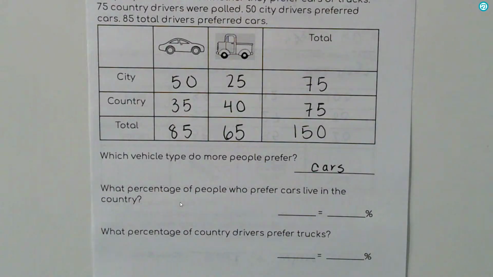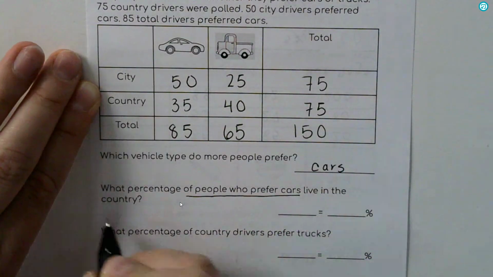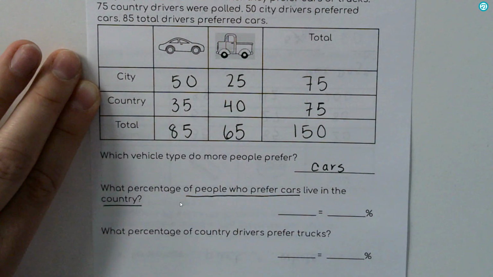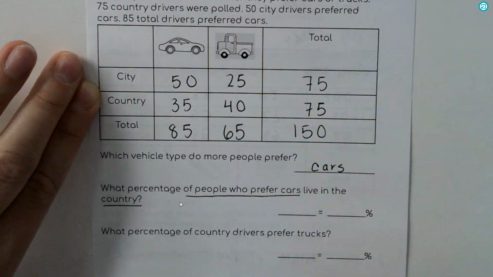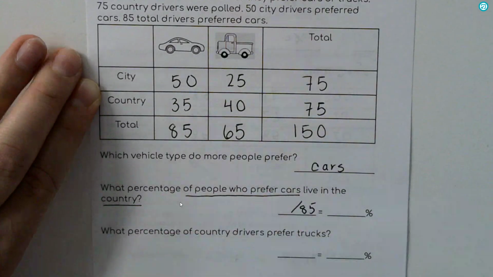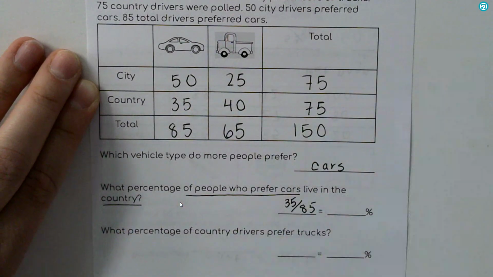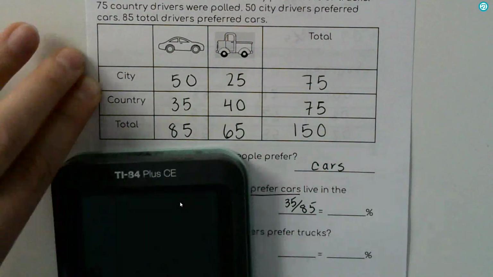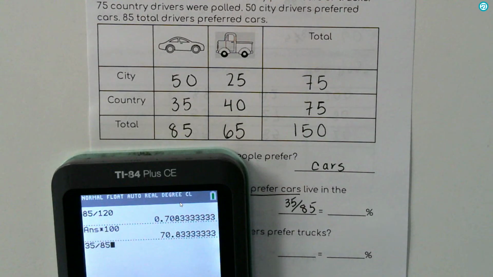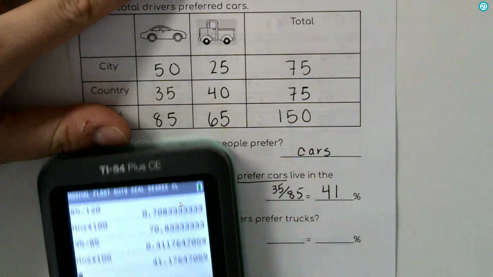Okay, what percentage of people who prefer cars live in the country? So how many, you guys just told me 85 people prefer cars. I don't need to ask that again. So 85 total people prefer cars. 35 of them live in the country. So 35 divided by 85. Multiply that by 100. 41.1 stays 41%. Does not round up.